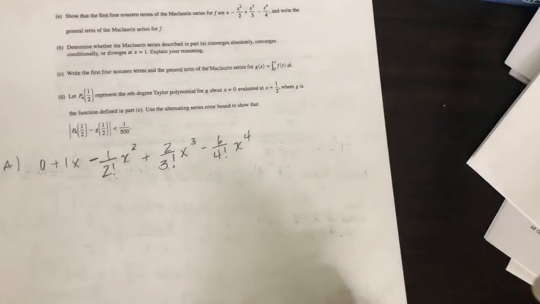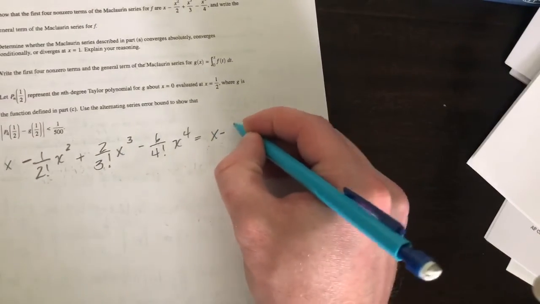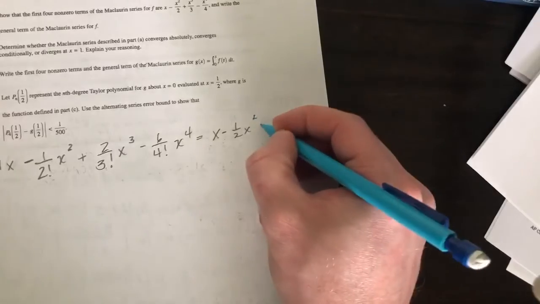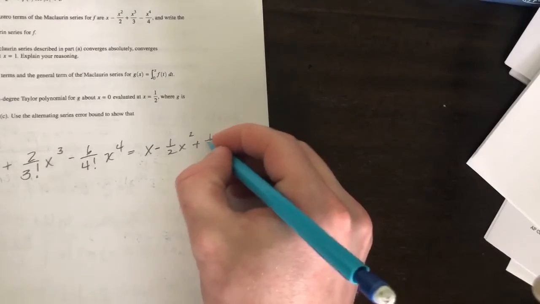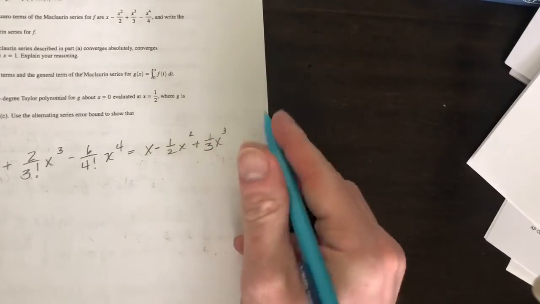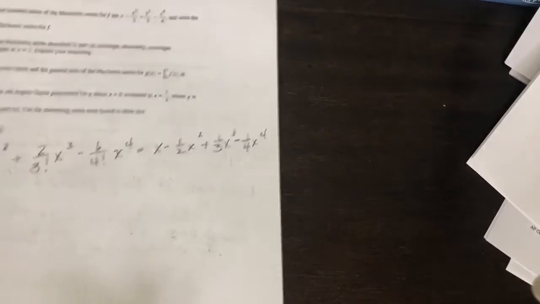Then if we were to simplify this, we get 1/3 x cubed minus 1/4 x to the 4th.